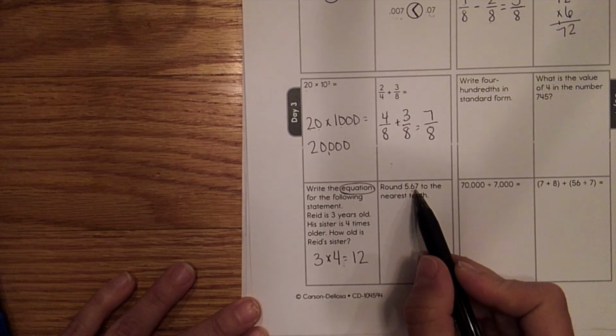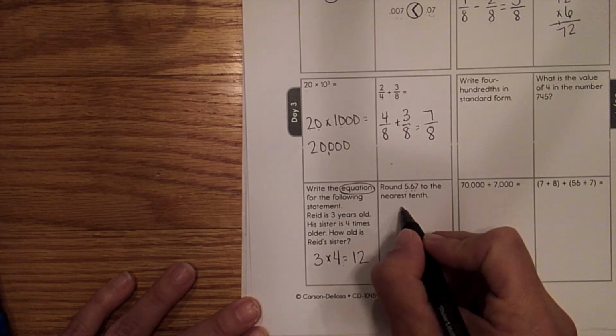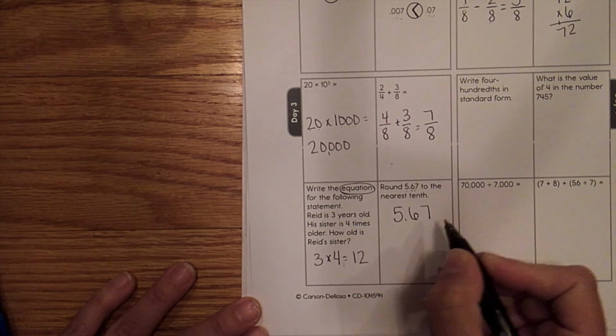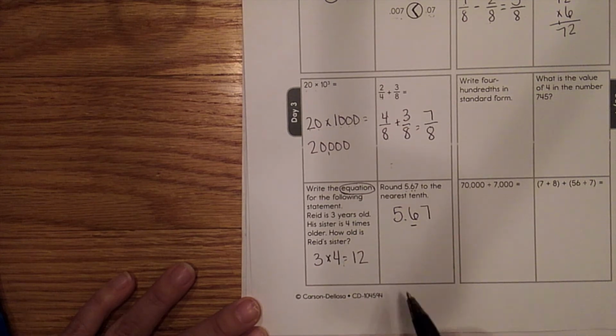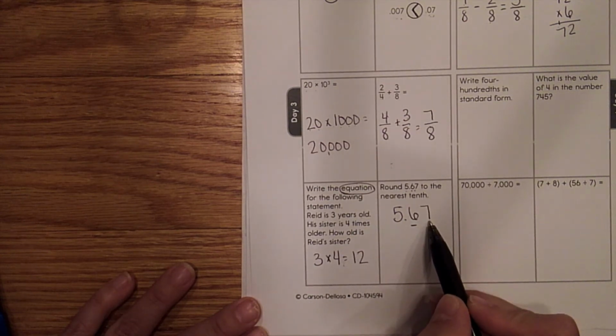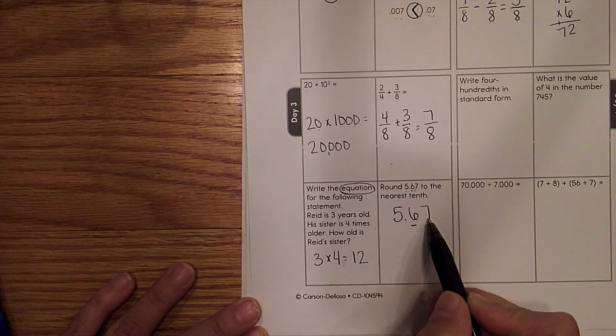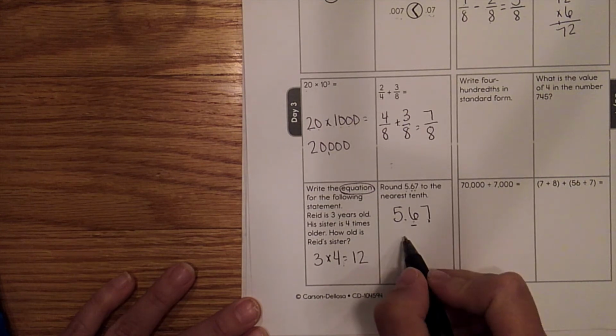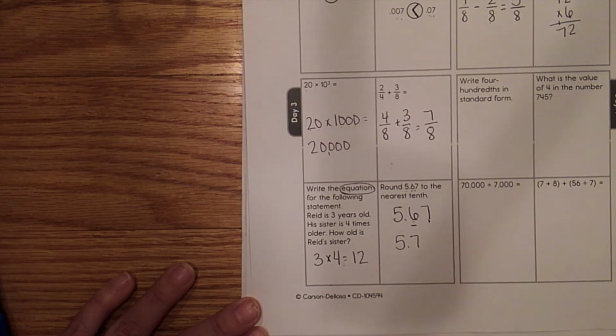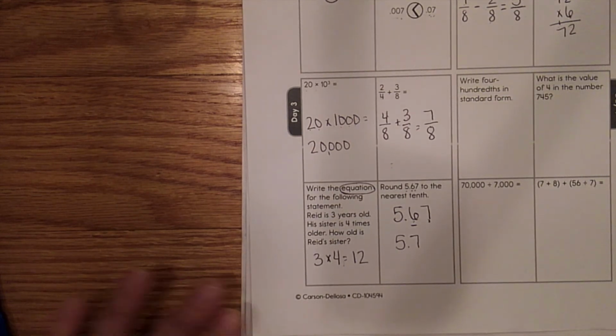Round 5 and 67 hundredths to the nearest tenth. I'm going to rewrite that. I'm going to round to this number. When I do that, I look here. If this number is 5 or bigger, I'm going to change this to a number 1 higher. If it's 4 or less, I'm going to leave this alone. Well, 7 is bigger than 5. So that tells me that this 6 needs to become a 7. And when I round it, it's going to become 5 and 7/10.